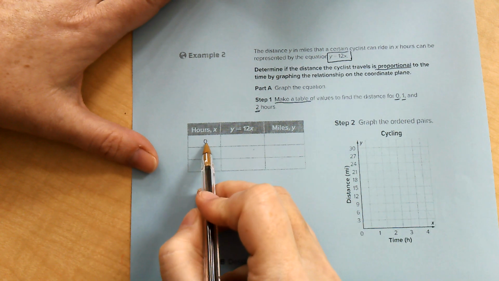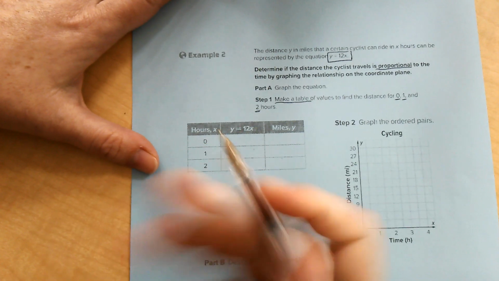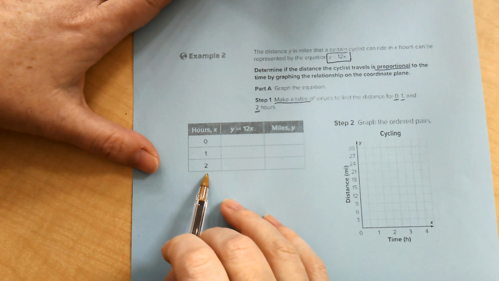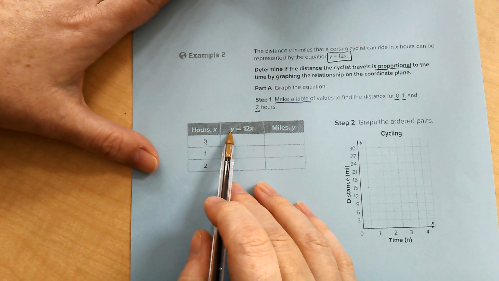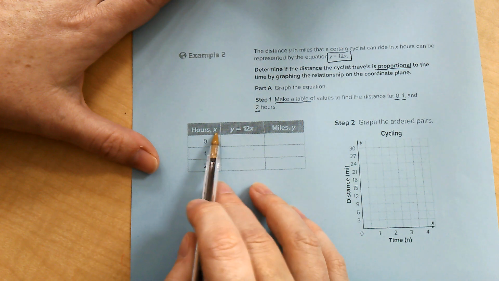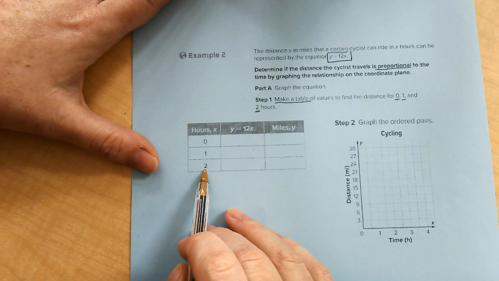Again, it gives you the background numbers that we choose for our inputs, or x: 0, 1, and 2. And we have our equation in the middle, y equals 12x. The hours are our x's, and we chose 0, 1, 2.